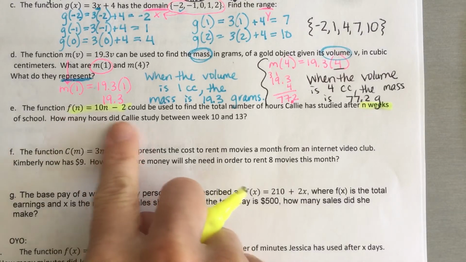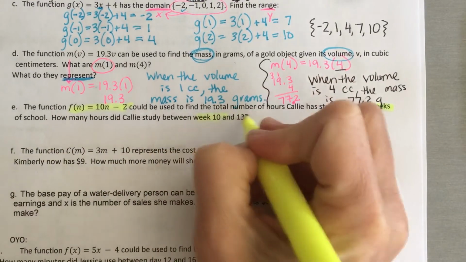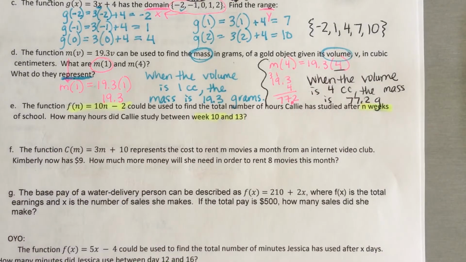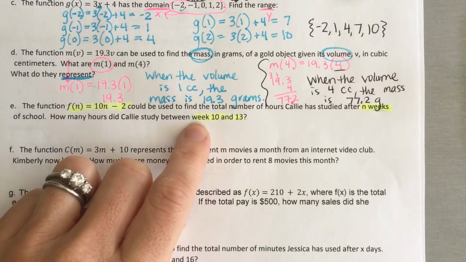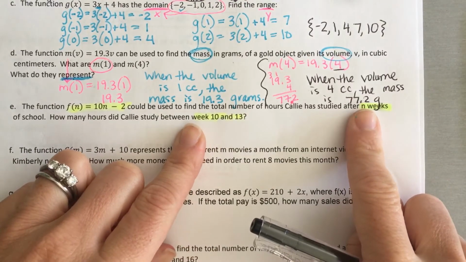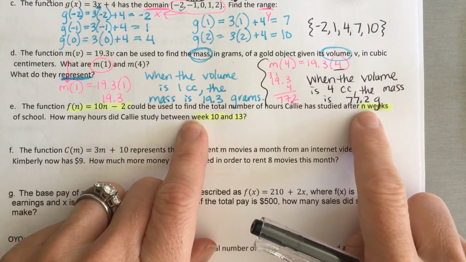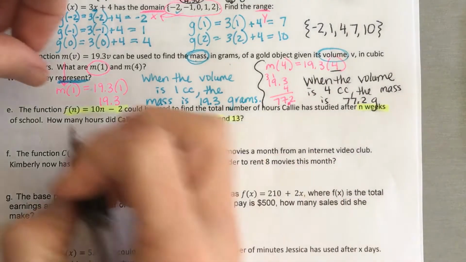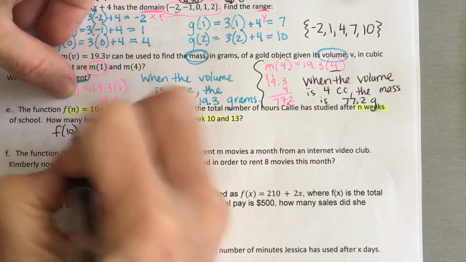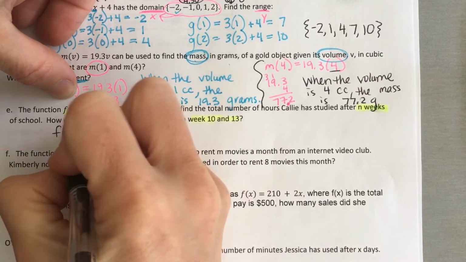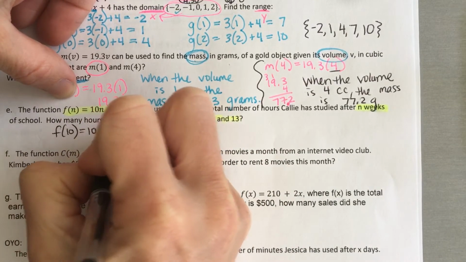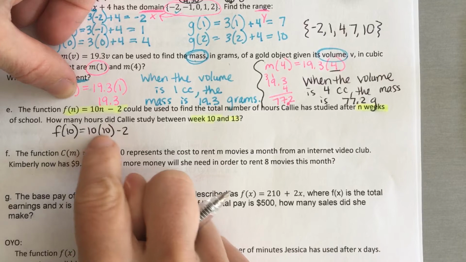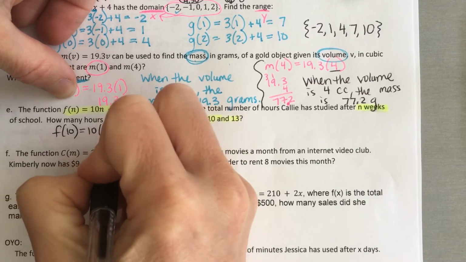And it says, how many hours did Callie study between week 10 and 13? Well, 10 is weeks, so that's going to go in for n. And 13 is weeks, so that's going to go in for n. But we're going to do it 2 separate times. So f of 10 equals 10 times 10 minus 2. 10 times 10 is 100, minus 2 is 98.